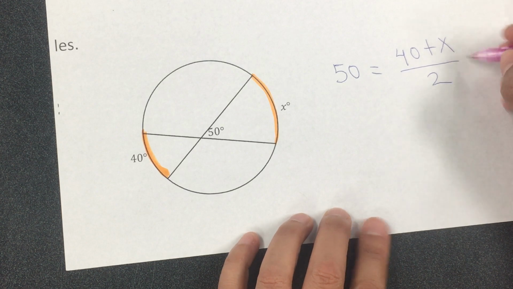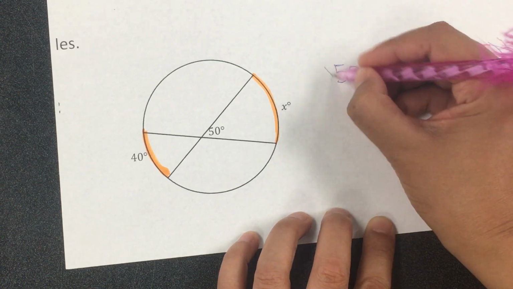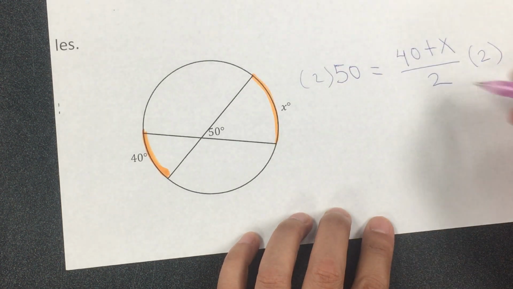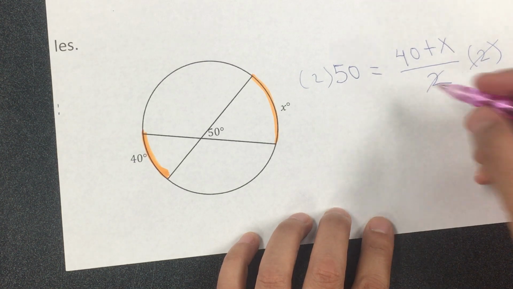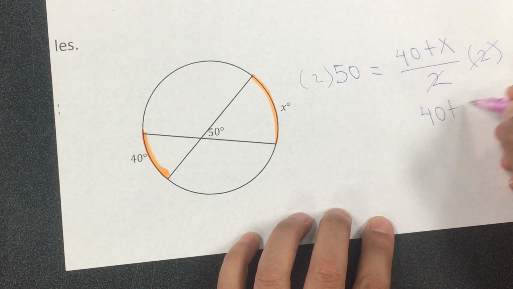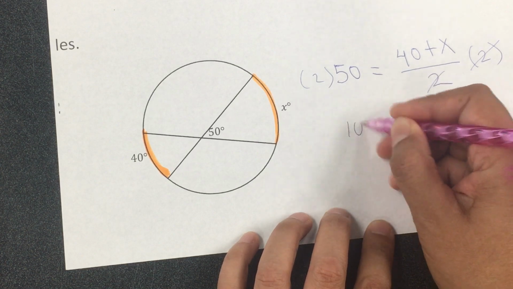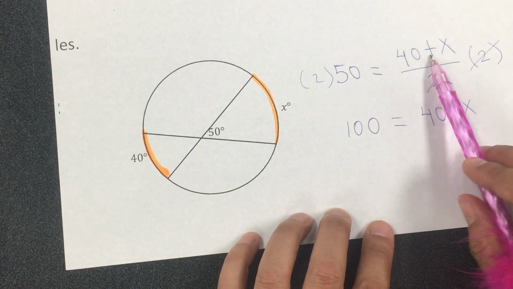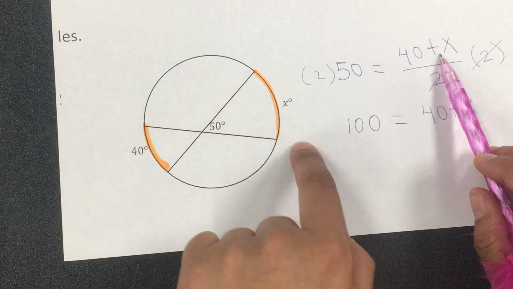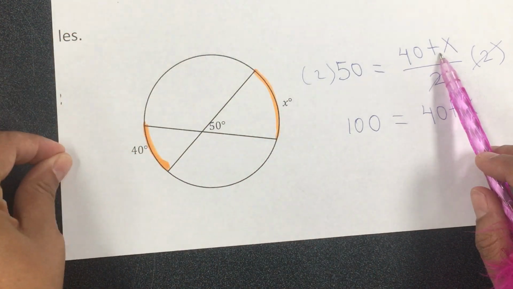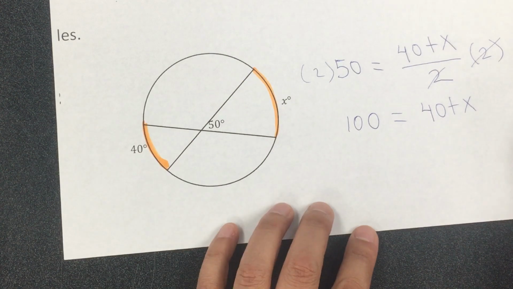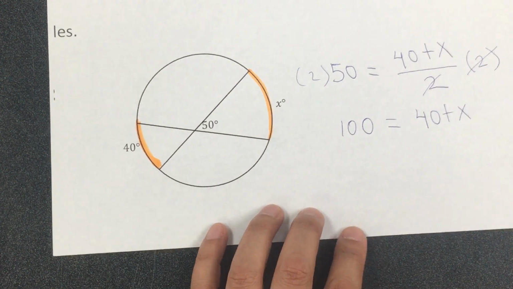If we're dividing by 2, the opposite is to multiply by 2. This cancels. You have 40 plus X. 2 times 50 is 100. Remember, we're adding because this forms an X. It doesn't form like a cone going outside of the circle. Okay, that's why we're adding and not subtracting.